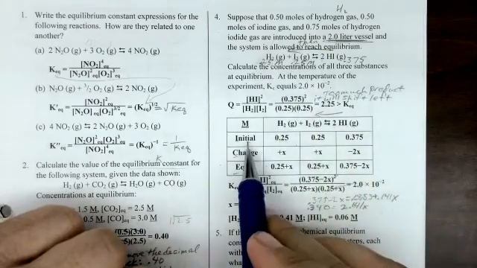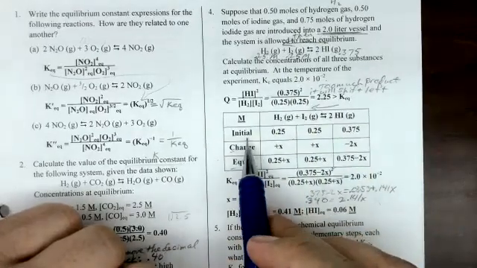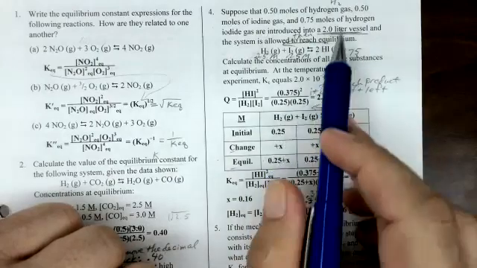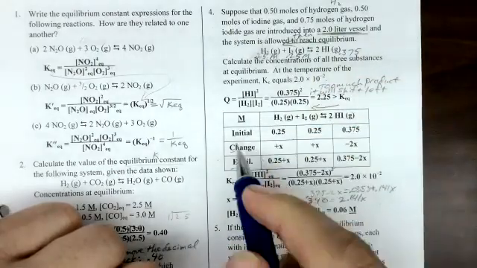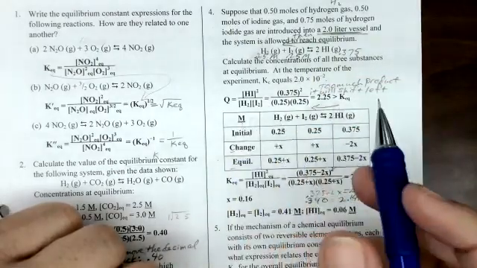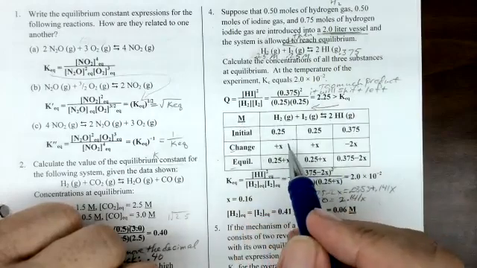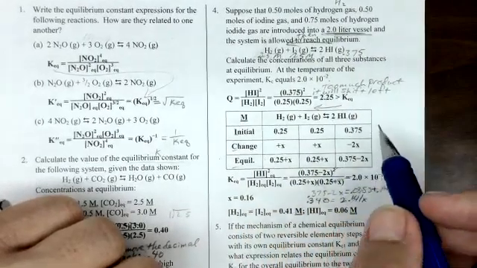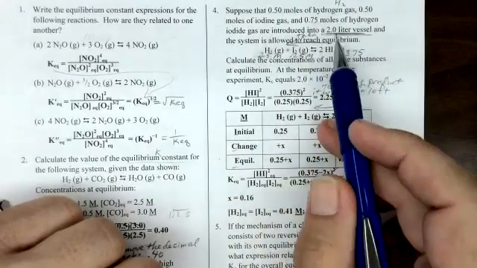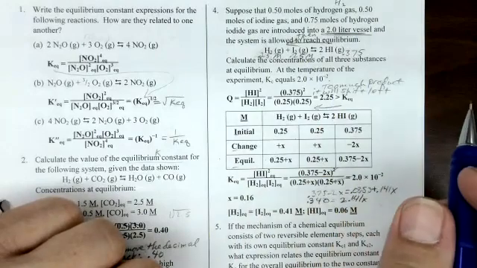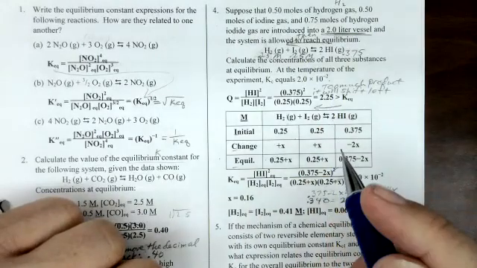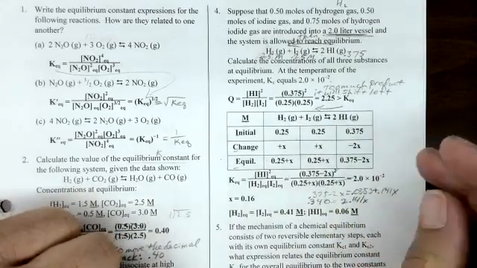So at the beginning, our initial amount was 0.25. 0.5 divided by 2 is 0.25. And these are all molarities. Oh, it even says molarity, right? People get sick of writing the M, so it's just kind of assumed unless you make a big point of it. And then 0.75 divided by 2 is 0.375. Yeah, this is getting into some real AP stuff here.